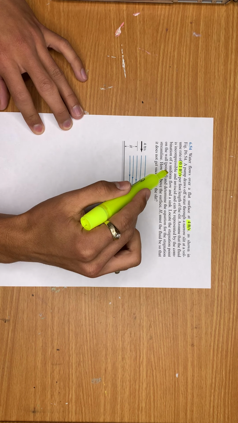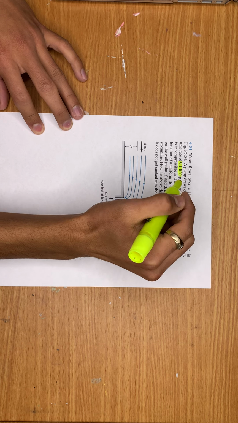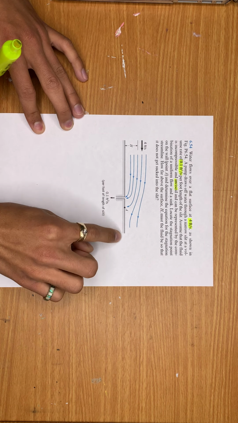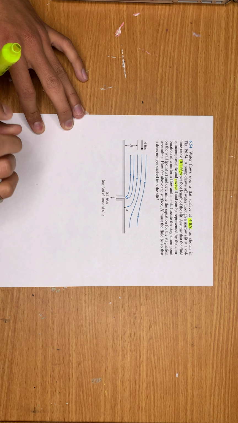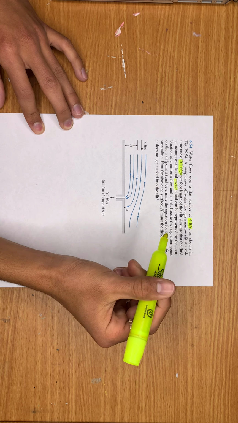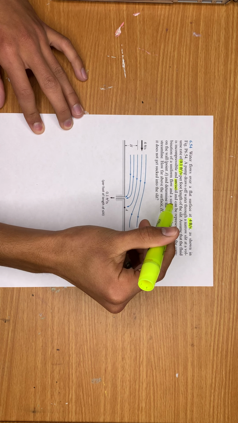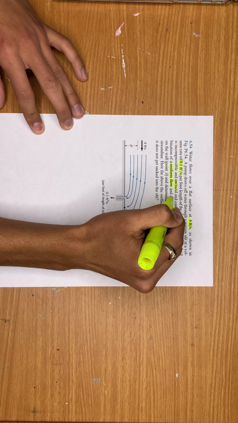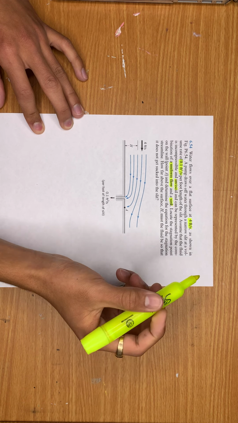Assume that the fluid is incompressible and inviscid. Inviscid is important because that means that along the wall, the velocity is 0, and the flow can be represented by the combination of uniform flow and a sink. So we will be working with the uniform flow and sink streamline functions.